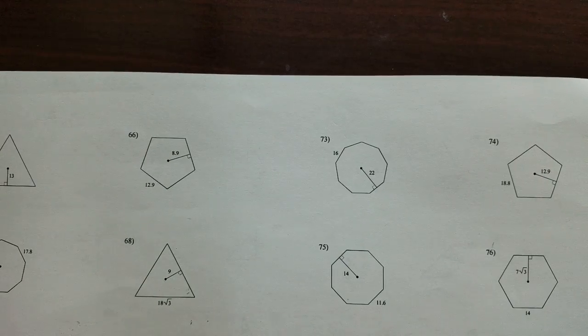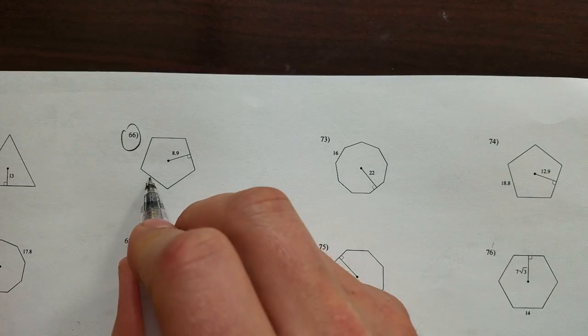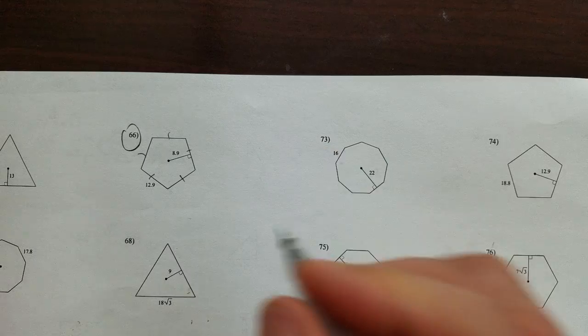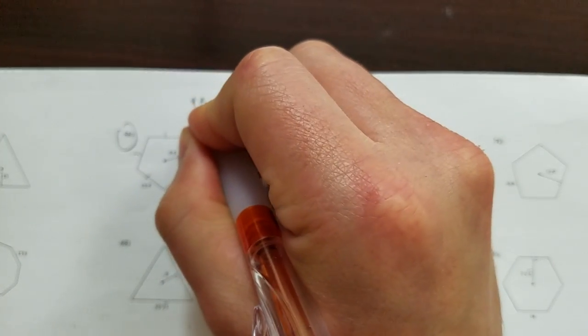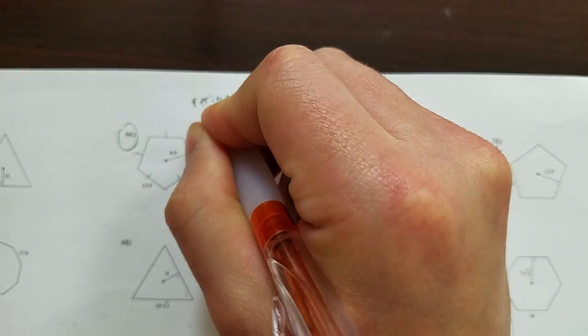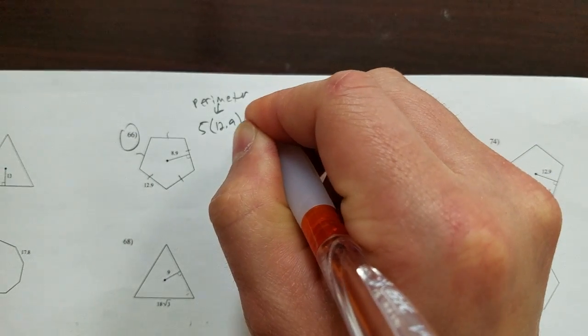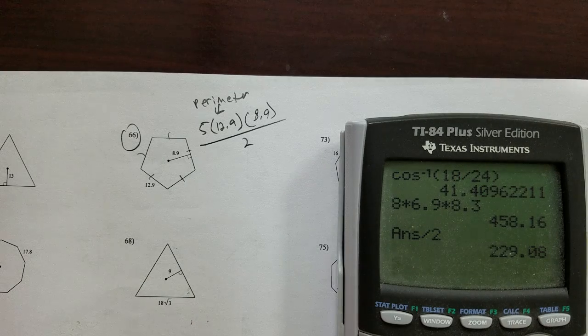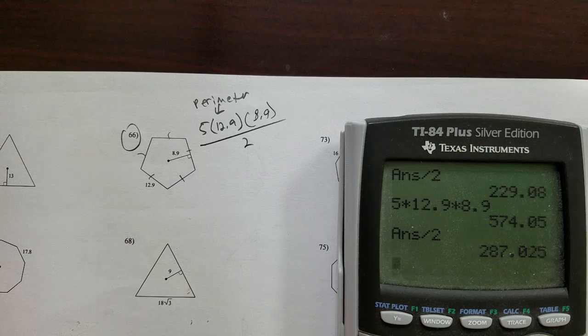And we're going to look at 66 as perimeter times apothem divided by 2. So perimeter, we have to figure out how many sides. 1, 2, 3, 4, 5 sides. So 5 times 12.9. That's the perimeter. 5 times 12.9, times the apothem. The apothem is 8.9. And then divided by 2. So 5 times 12.9 times 8.9 divided by 2. 287.025.